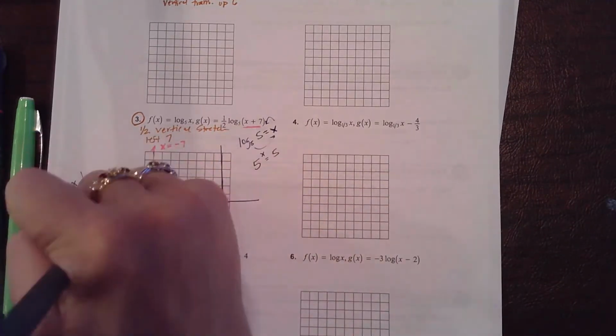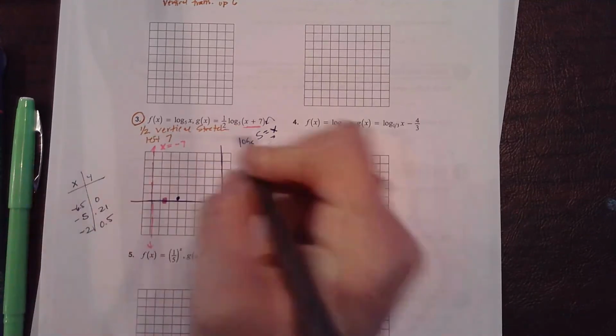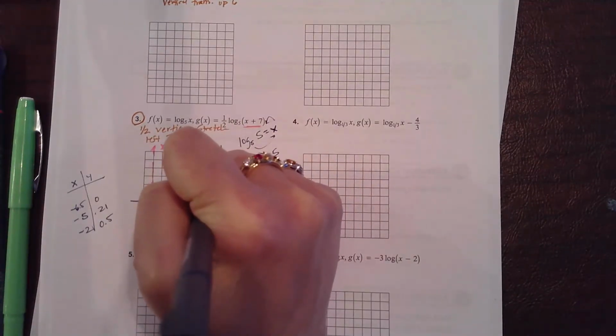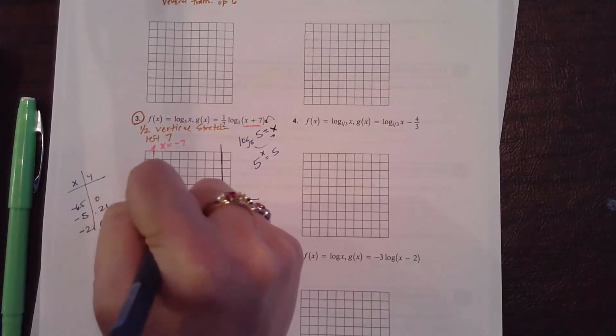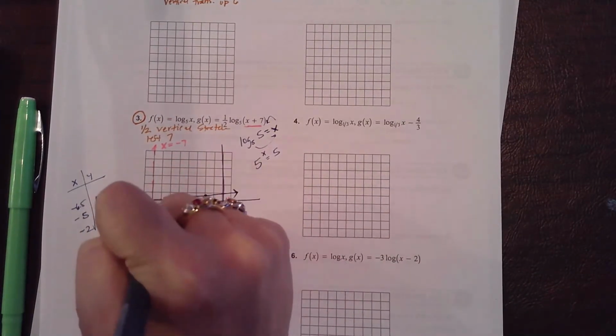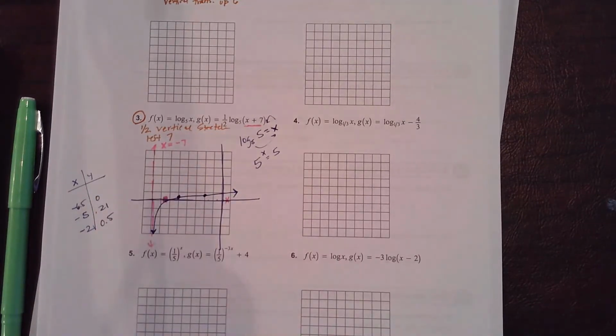So 1 times a half is a half. So at negative 2, we're at a half. What this tells me is that my graph, so you should already kind of know the shape, but this gives me the steepness of our graph. It's a really shallow graph is what I'm trying to get at here. All right, let's graph a couple others.